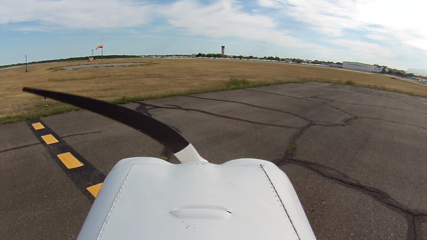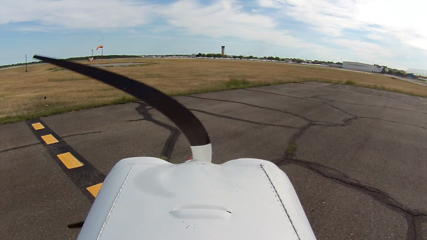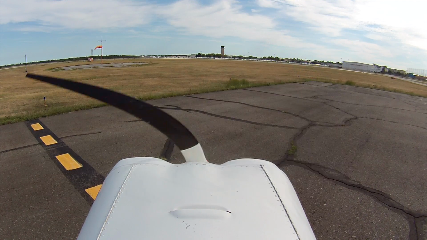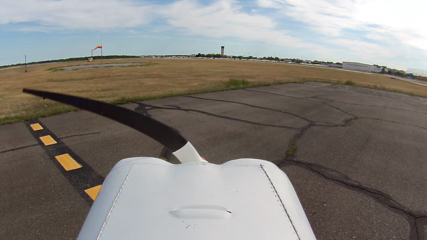Got that. Brakes release. Full taxi. All right, pre-takeoff check, please. Pre-takeoff complete. I'll go straight ahead, then turn right.